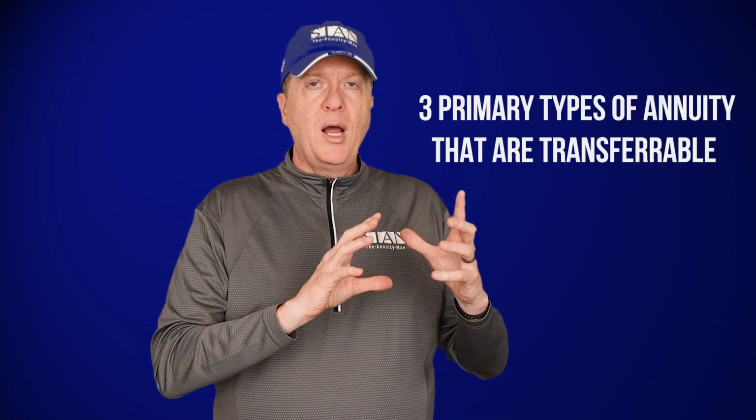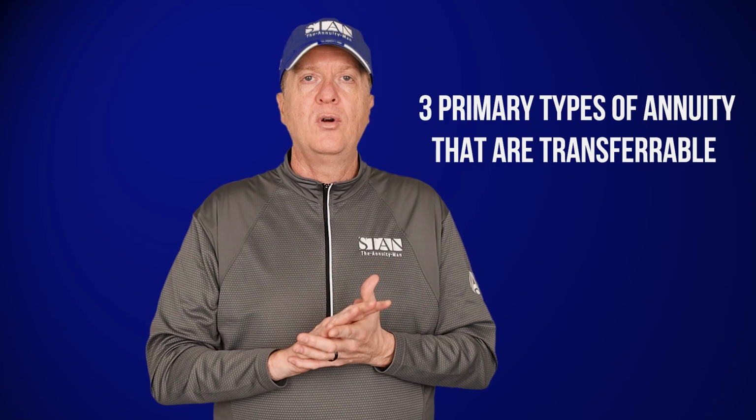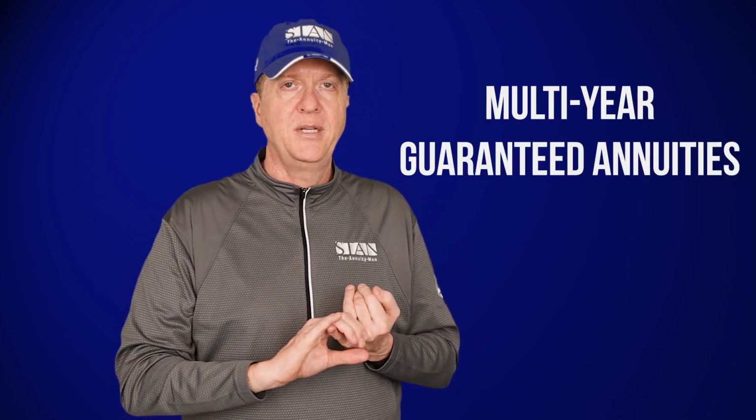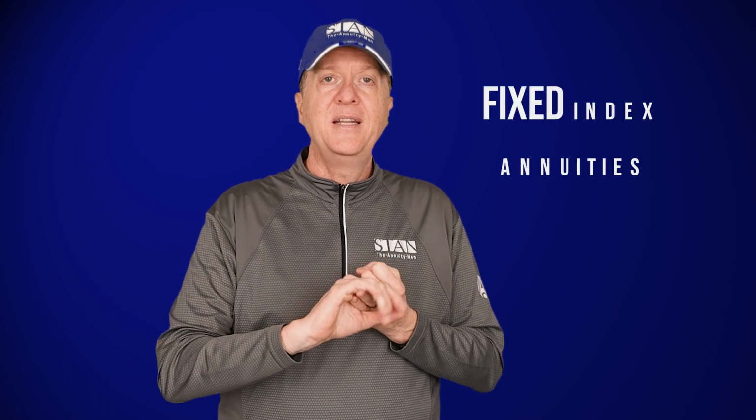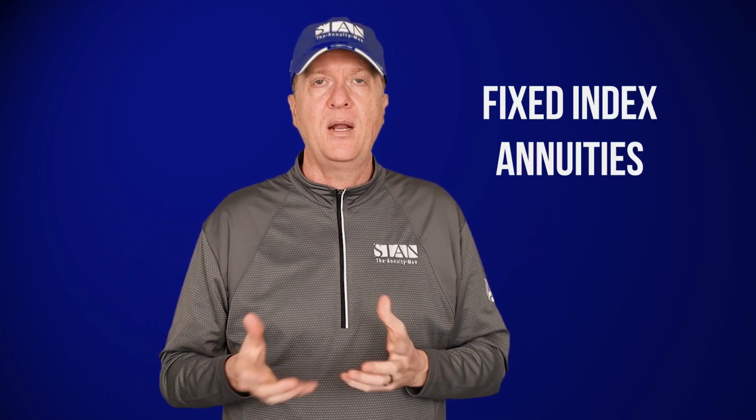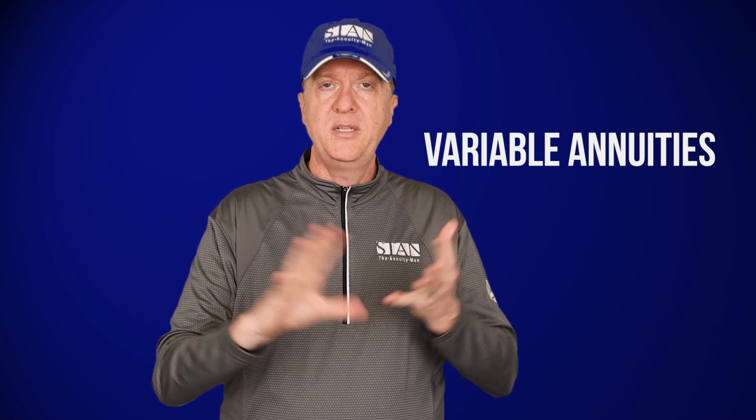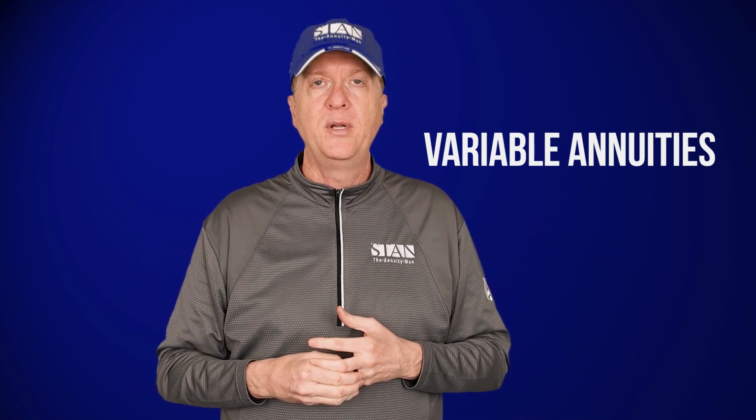Now, the three primary types that are transferable are multi-year guarantee annuities. That's a CD type. It's the annuity industry's version of a CD. Fixed indexed annuities, which is another CD type product, a fixed annuity. And then variable annuities. Disclaimer, I don't sell variable annuities. I don't have anything against them. I just don't sell anything that has the potential to go down in value.